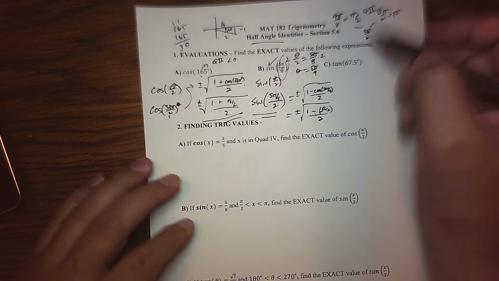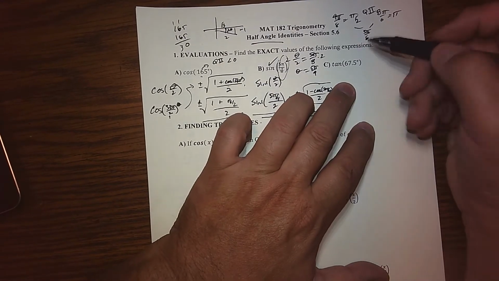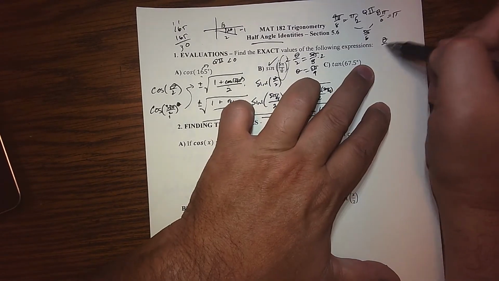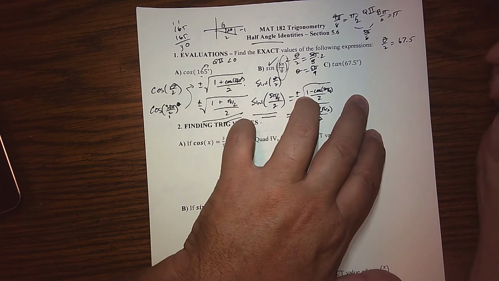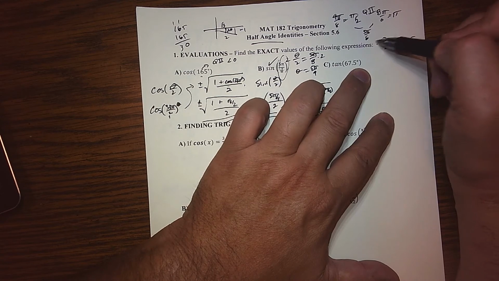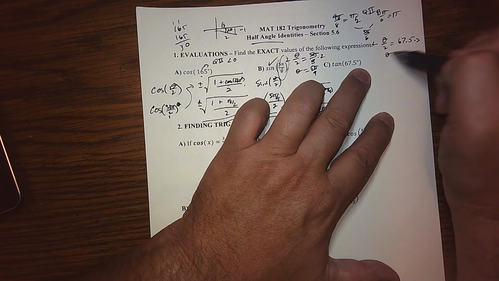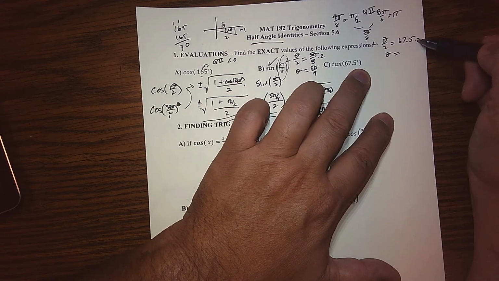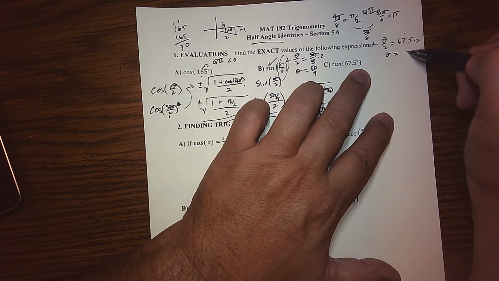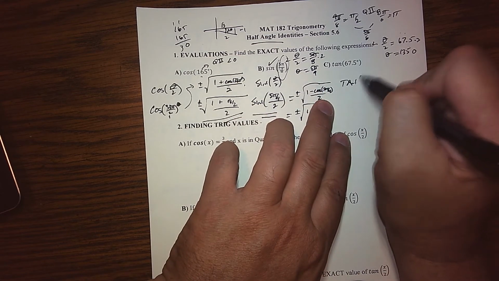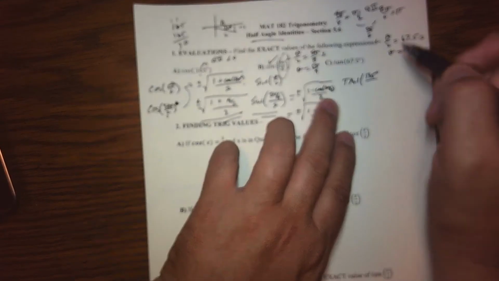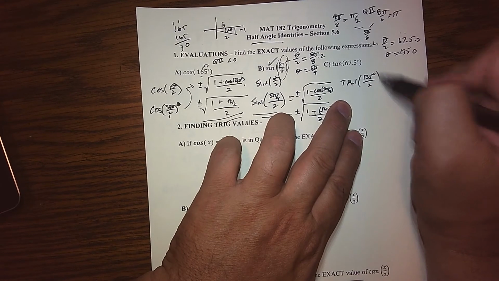All right, so last but not least, we have the tangent of 67.5. So we're basically trying to figure out what angle can I divide by 2 to get 67.5. I guess I should have done it at the beginning. If I multiply both sides by 2, the angle that we're looking for, I believe, is 135. So we're talking about the tangent of 135 degrees divided by 2.